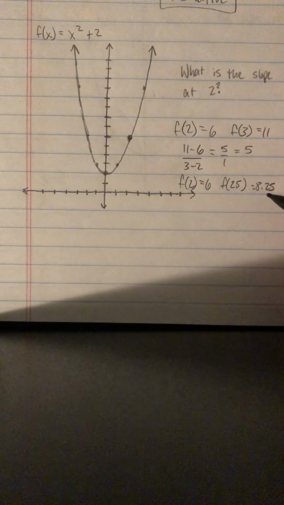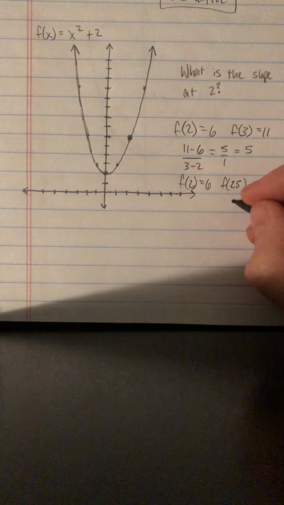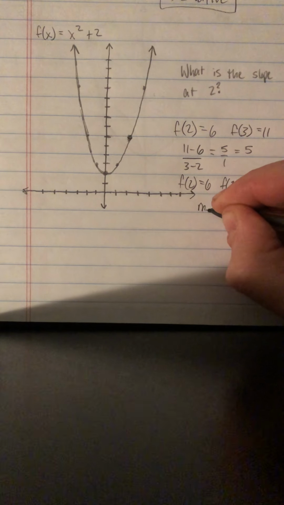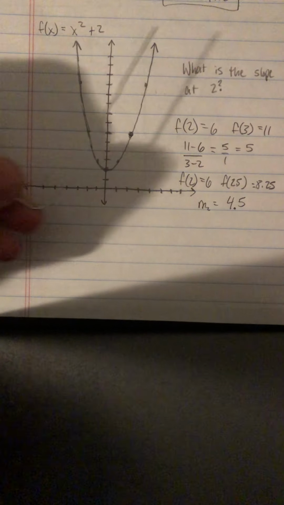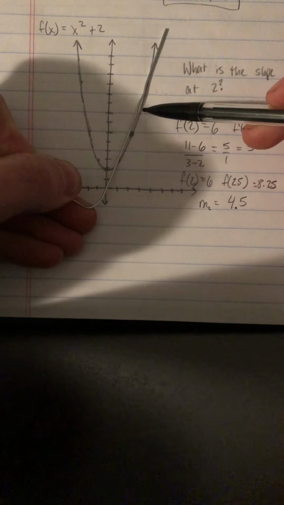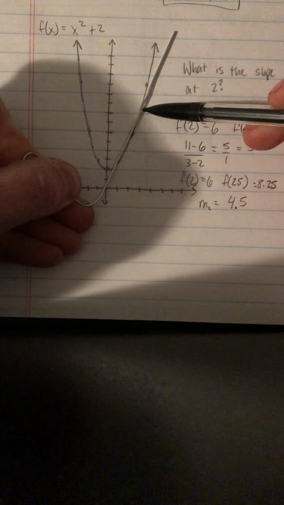All right, if you do the slope formula with that, y2 minus y1 over x2 minus x1, you actually get 4.5 for your slope. Okay, so we went from 5, that was our first approximation. Then we brought in this point a little bit, we brought it down to there. It gave us a little bit of a better approximation. Let's try to make it better.